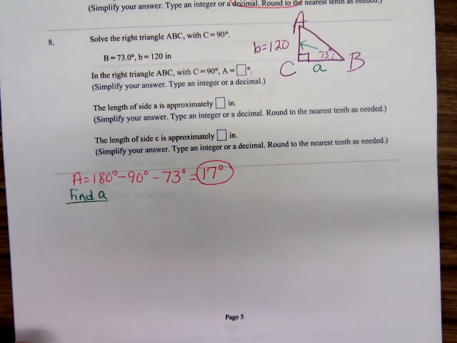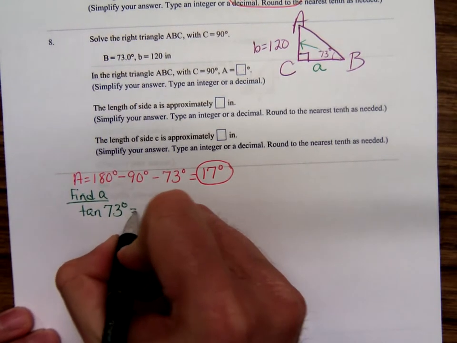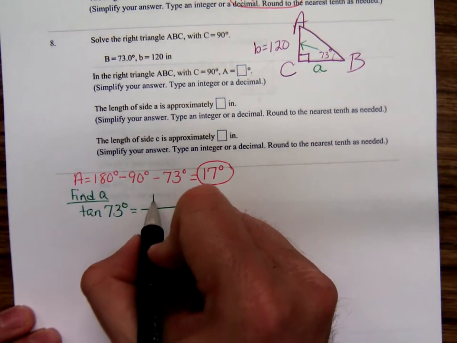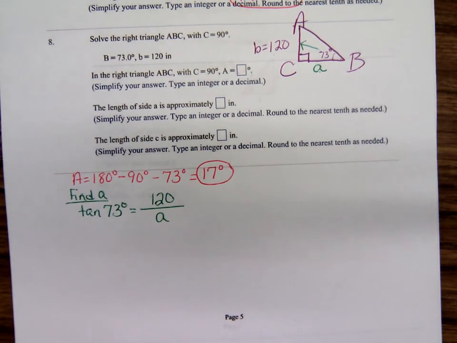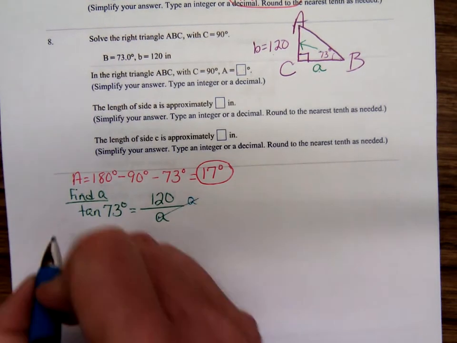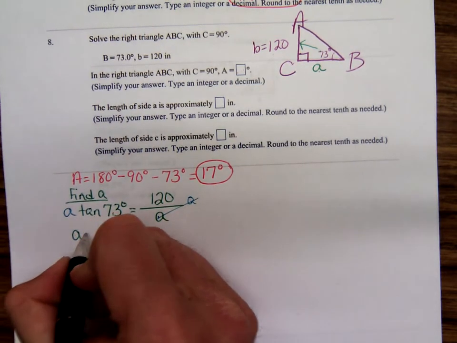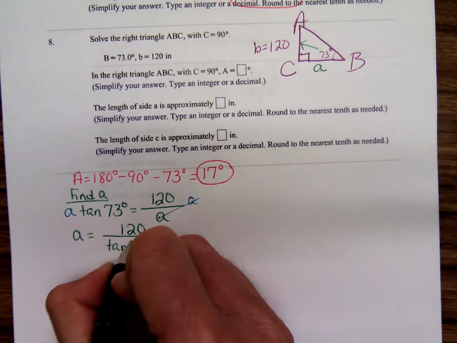You would say tangent 73 degrees. Tangent is opposite over adjacent. Tangent 73 degrees is opposite over adjacent. And to solve this for A, well, it looks sort of bad because of the A's in the bottom, but it isn't really. Multiply both sides by A, and then divide both sides by tangent 73 degrees. So here's what I'm going to be punching in: 120 divided by tangent 73 degrees.